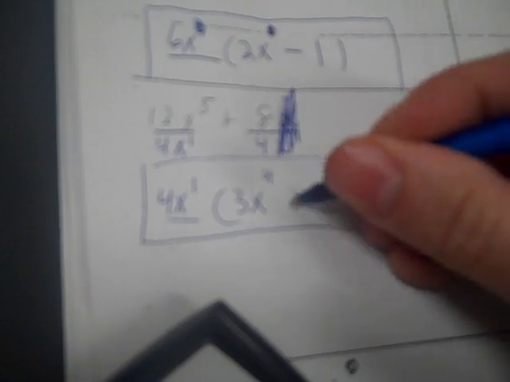Okay, the 5 and the 1 are different, but the 1's are the same, so those cancel. Okay, so I divide 12 by 4 to get 3. Then I didn't cross out the x, and on the x we have to take 5 minus 1, that's 4. So 3x to the 4th plus 8 divided by 4 is 2. Okay, so that's to the 4th, that's to the 1st, so we can get rid of the 1st but not the 4th. Okay.